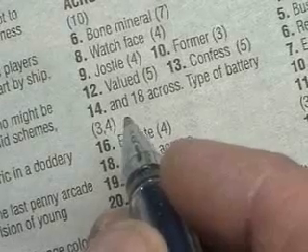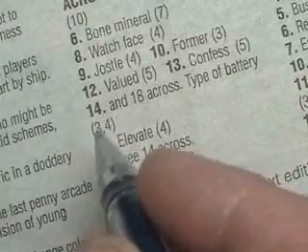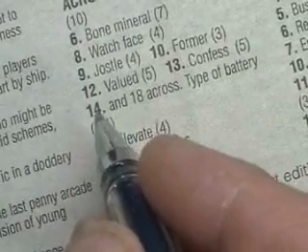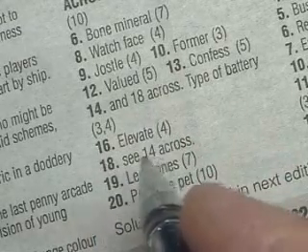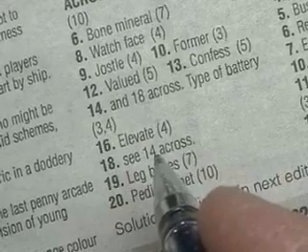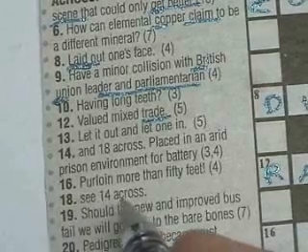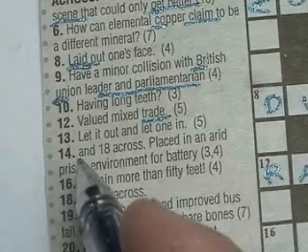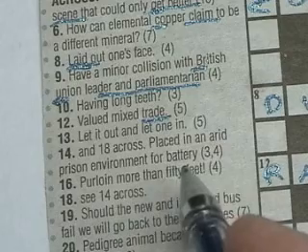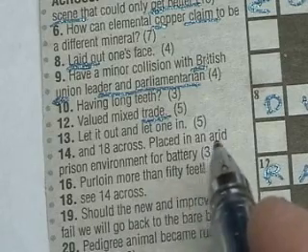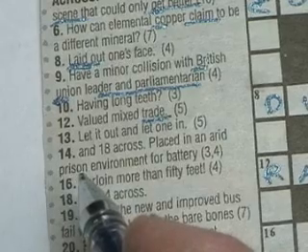Now these ones are often quite tricky. 14 and 18 across, type of battery. So the 3-letter word goes at 14 across, and the 4-letter word goes at 18 across. We see 18 across says see 14 across. So this is where the cryptic helps. So all the actual answer is in 14 here. Placed in an arid prison environment for battery. Arid means dry. Prison is a kind of cell, so the answer is dry cell.